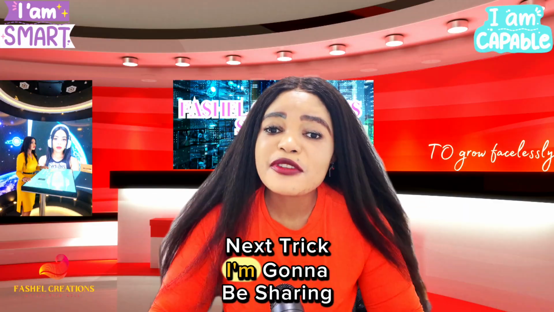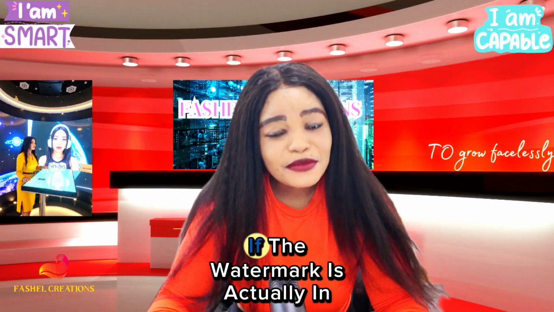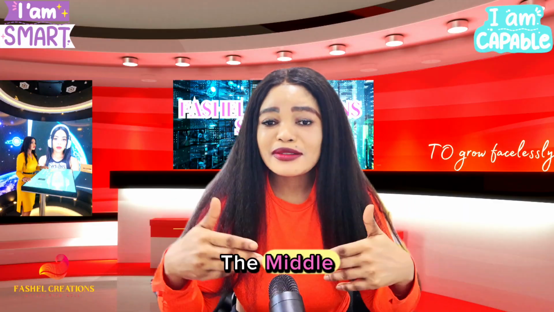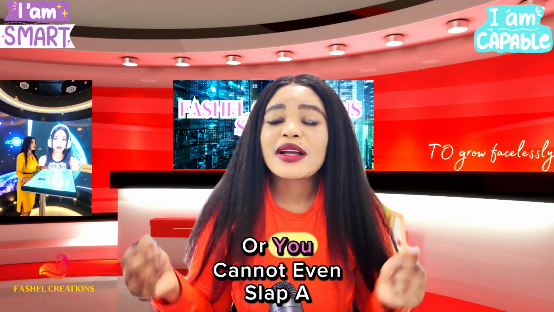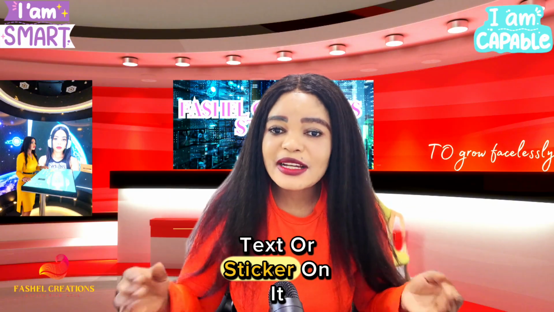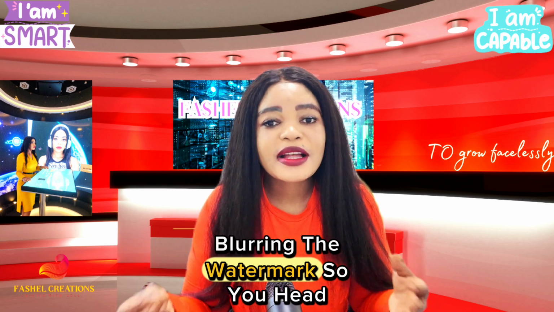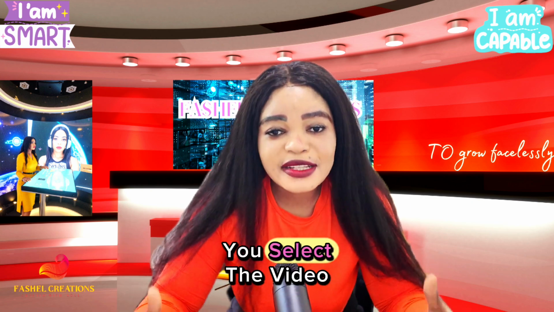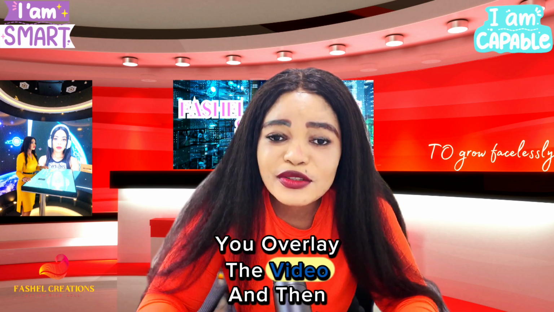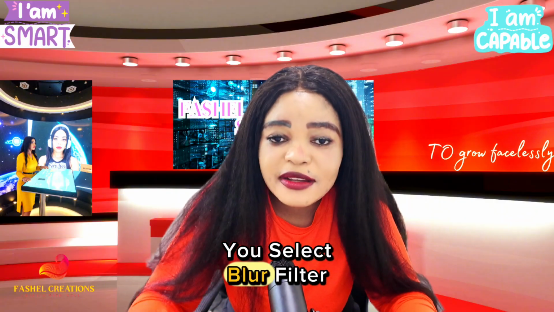Next trick I'm going to be sharing with you is, if the watermark is actually in the middle where you cannot crop it, or you cannot even slap a text or sticker on it, this is another method you can go with, blurring the watermark. So you head over to CapCut, you select the video, you overlay the video, and then you select blur filter.